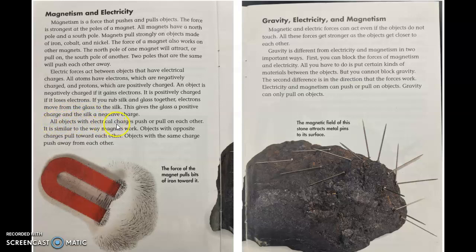All objects with electrical charges push or pull on each other. It is similar to the way magnets work. Objects with opposite charges pull toward each other. Objects with the same charge push away from each other. The force of the magnet pulls bits of iron toward it.